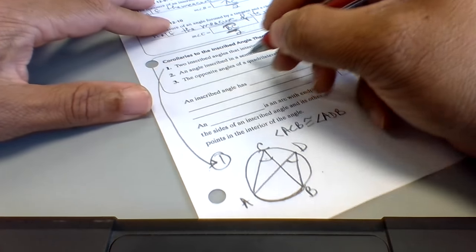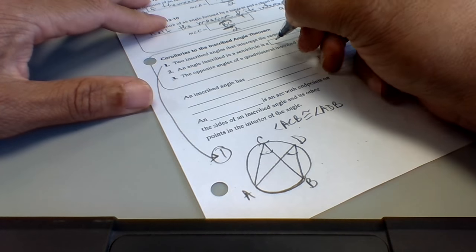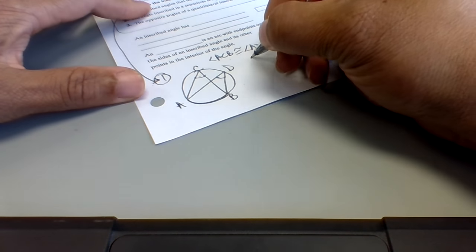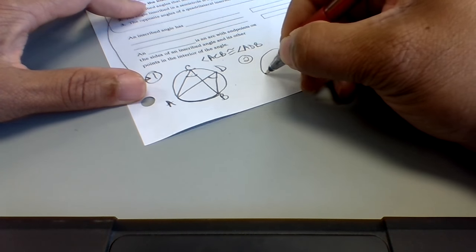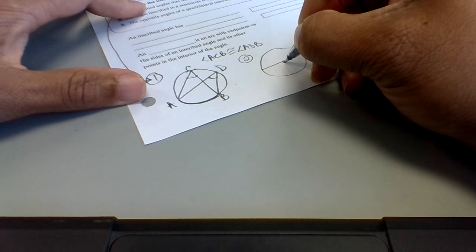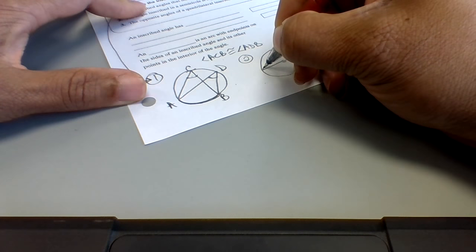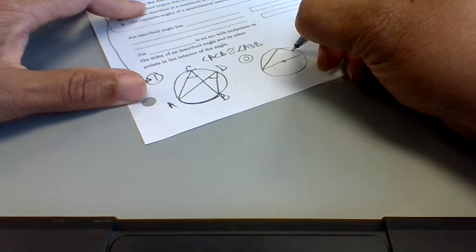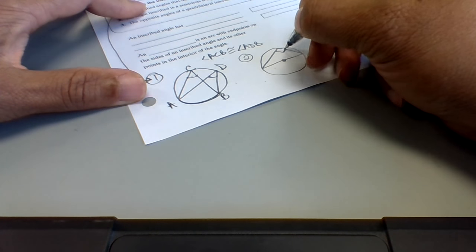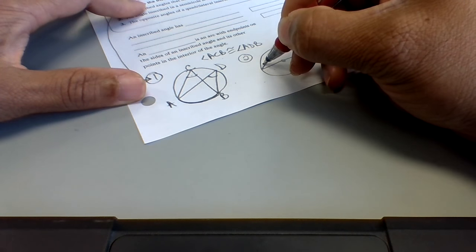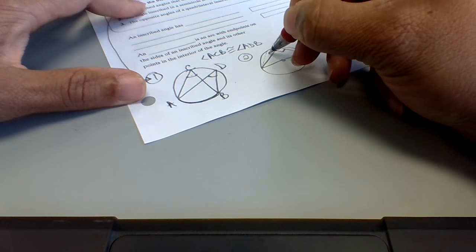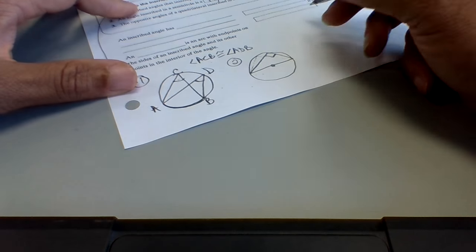Number 2, an angle inscribed in a semicircle is a right angle. So if I have a semicircle, in other words, there's a diameter, an inscribed angle inside of a semicircle is a right angle. So this would be a right angle. Another example would be if I came over here and then came back over there, that's a right angle.